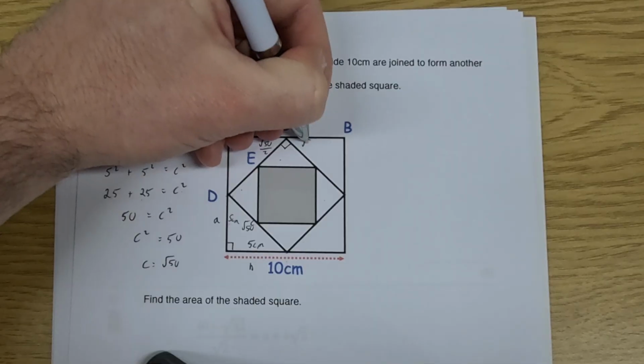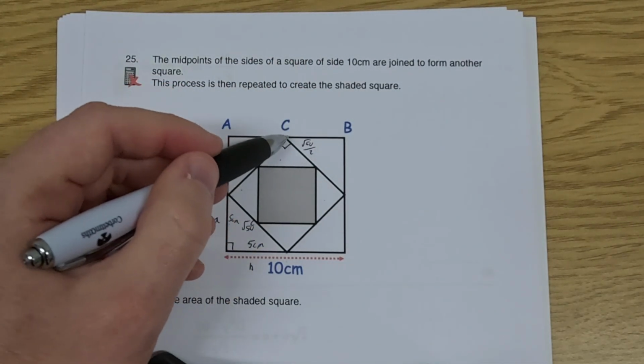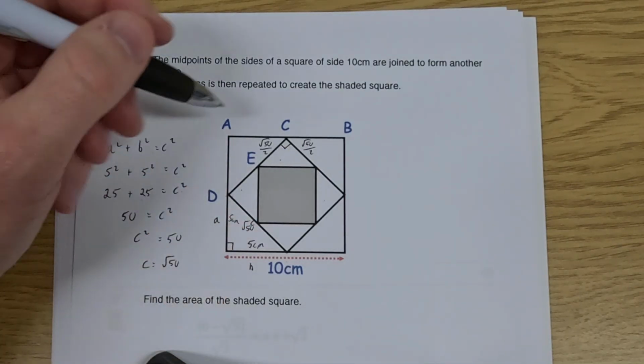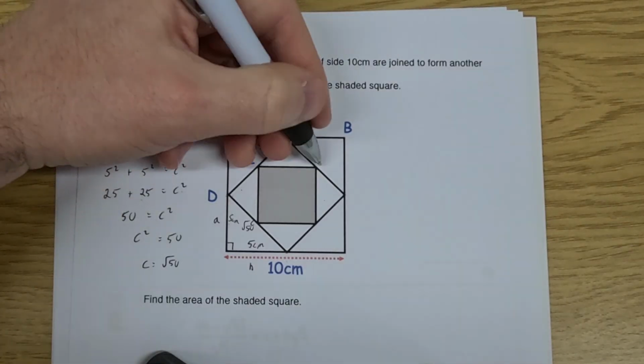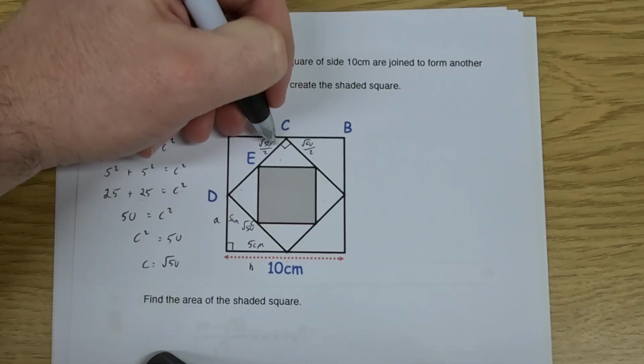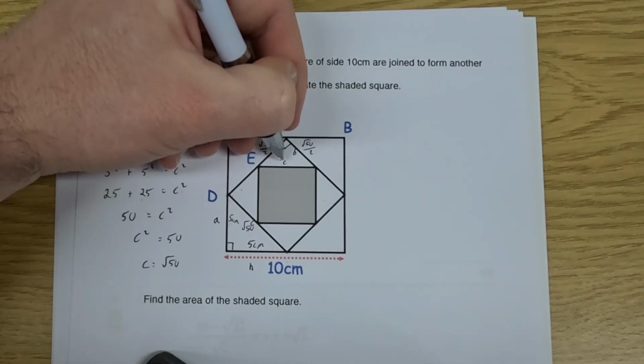And that would be root 50 over 2 as well, because if the whole side is root 50 and we divide it by 2, that's going to be the length of this part here from here to here, the midpoint. So now let's use Pythagoras' theorem again to find the side length of the shaded square, so from here to here. So we've got the two shorter sides, let's label them A and B, and the longer side opposite the right angle will be C.